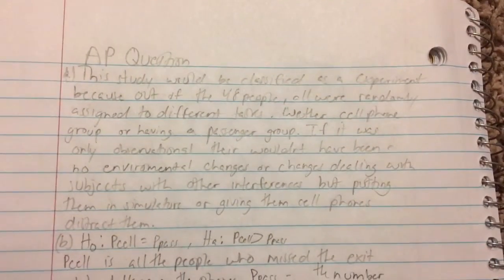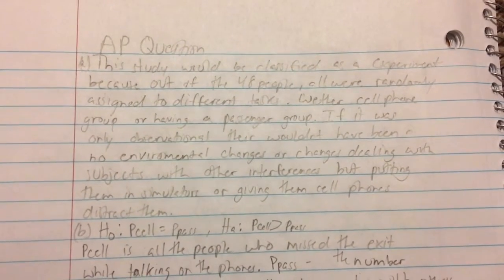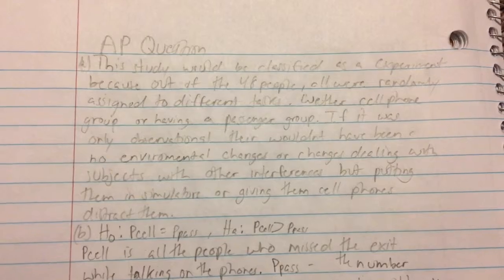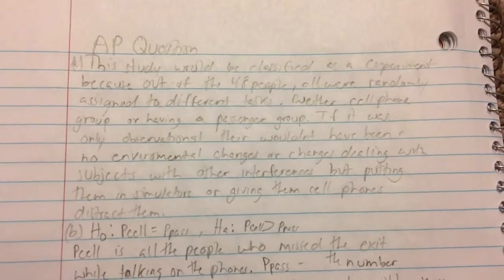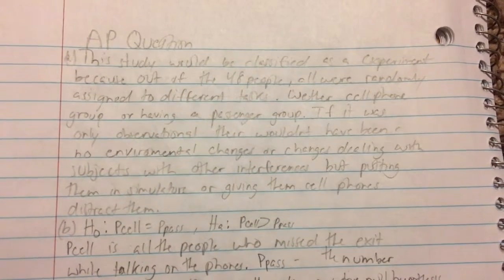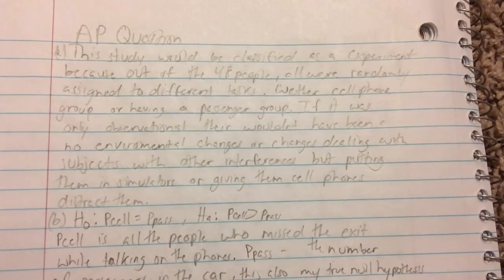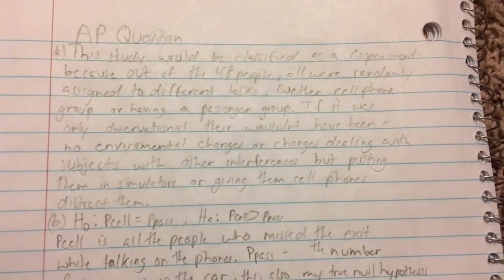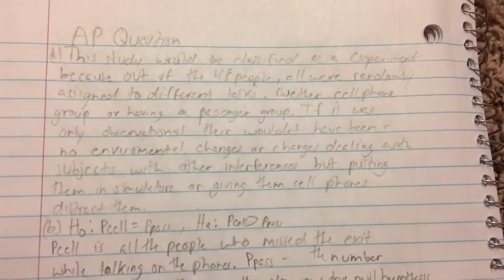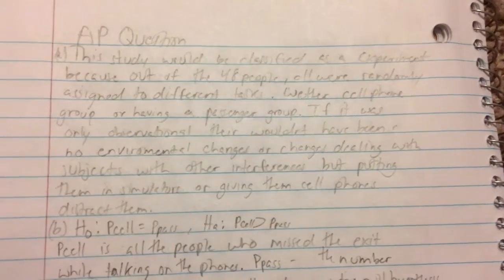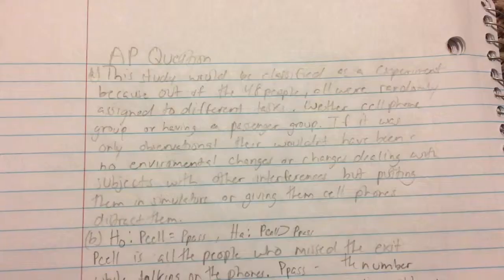So for my response, I said this study would be classified as an experiment because out of the 48 people, all were randomly assigned to a different task, either the cell phone group or the passenger group. If it was only observational, there wouldn't have been changes imposed on the subjects, but putting them in a simulation or giving them cell phones distracted them, causing outside or environmental changes.